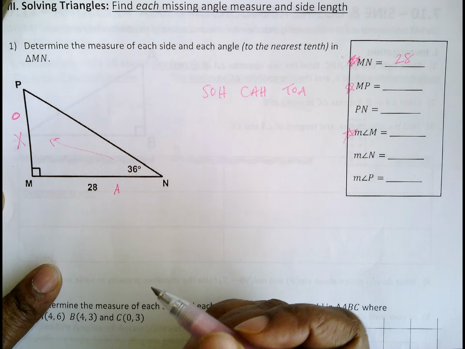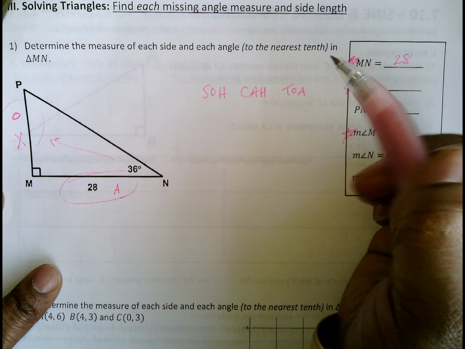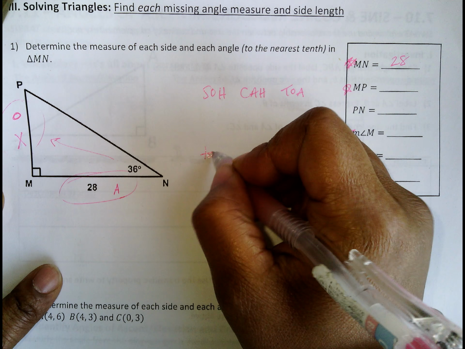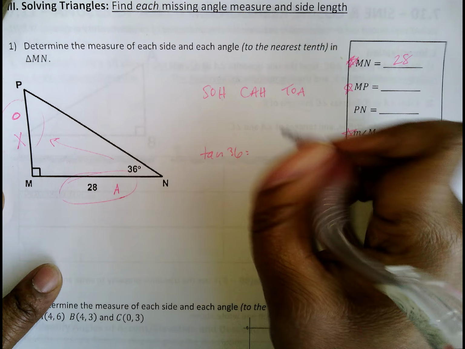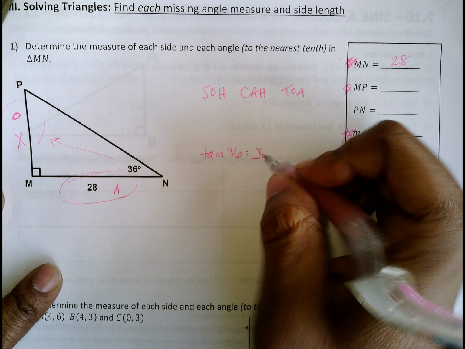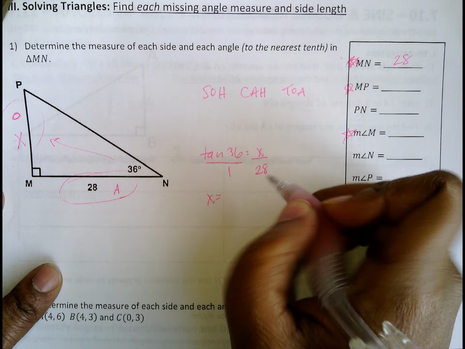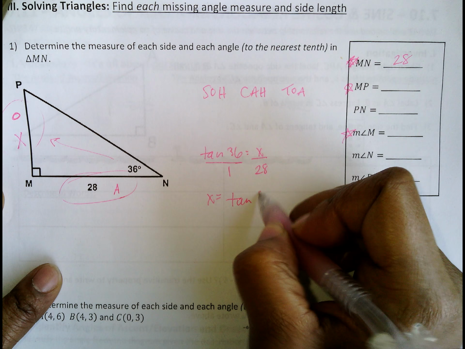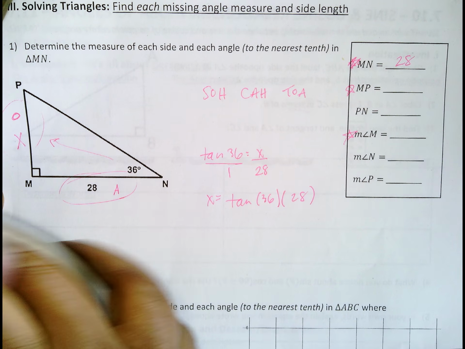So I have an opposite side and an adjacent side. So opposite and adjacent, I'm going to be using tangent. The tangent of 36 is equal to X over 28. Set up a proportion. X is equal to tangent of 36 times 28. So then I just multiply those up.